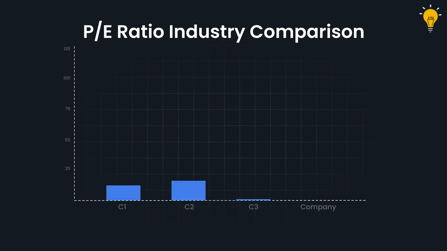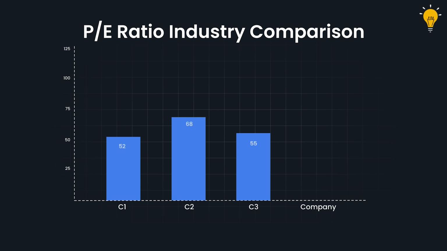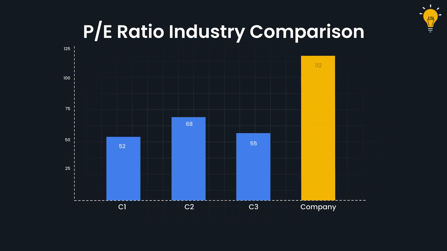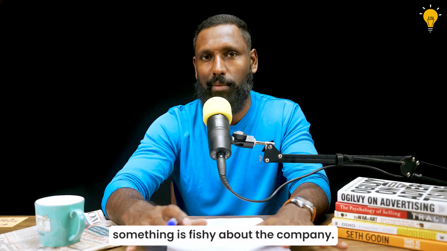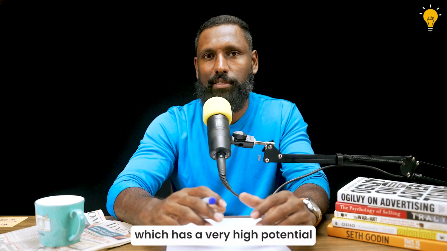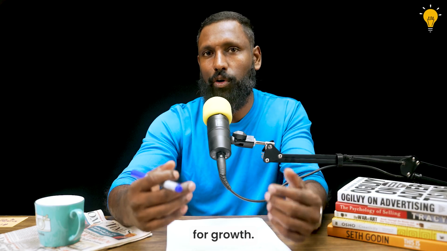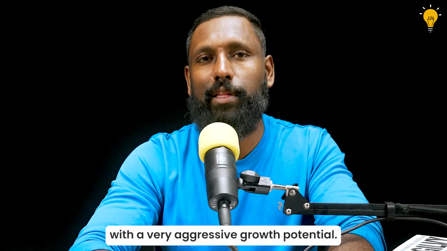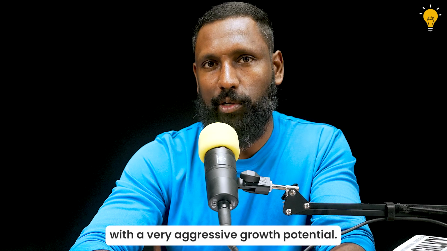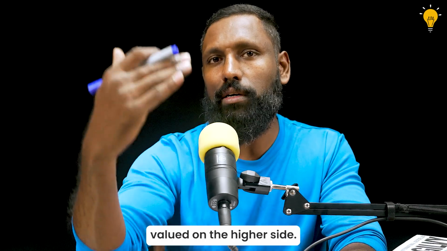Let's say the competitors are averaging between 50 and 70. Then this 112 is a bit high on the value. Even crossing 80 will also be very high. It means something is fishy about the company, unless it is a new company which has a very high potential for growth. Sometimes startups come with a very aggressive growth potential, and usually will be valued on the higher side.